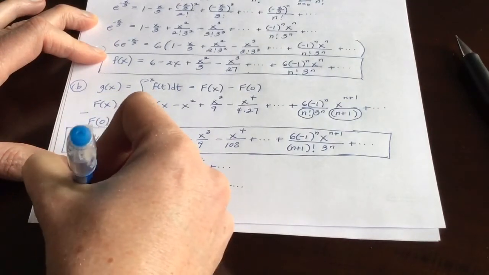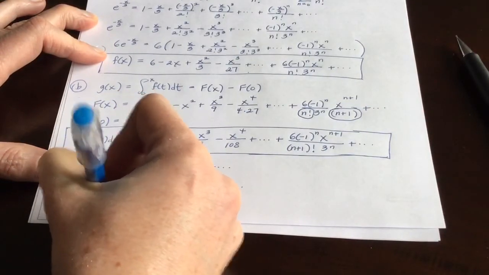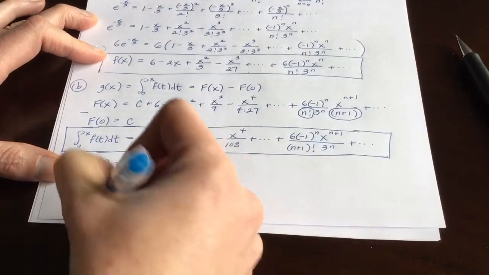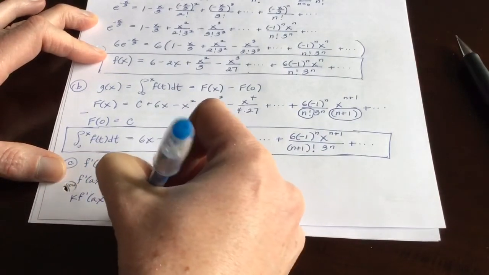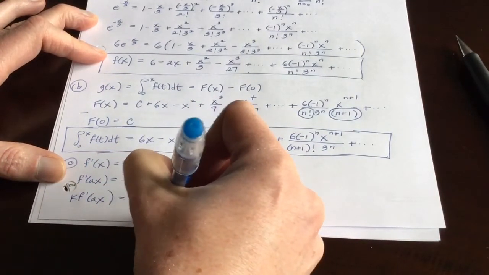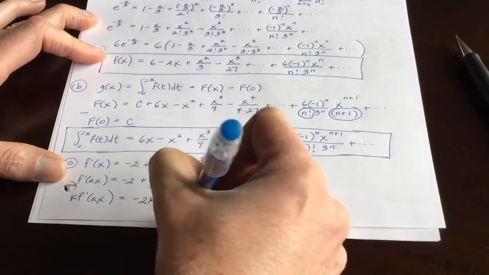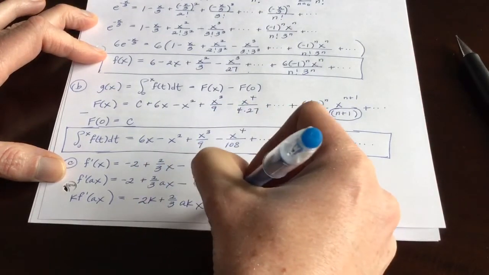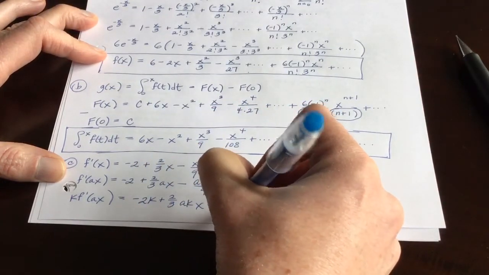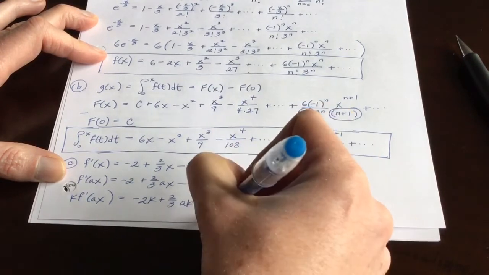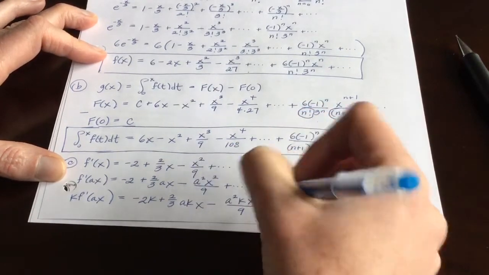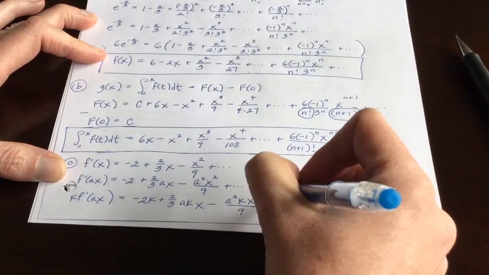So you'd have k times f prime of ax. That would equal negative 2k plus 2/3 akx minus a squared kx squared over 9, and so on.